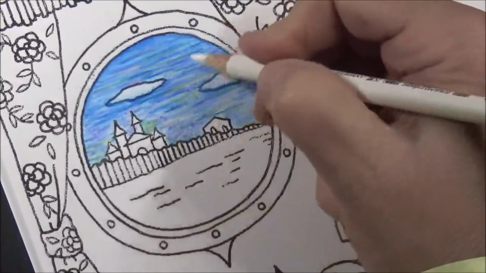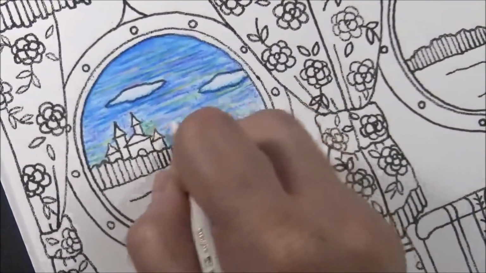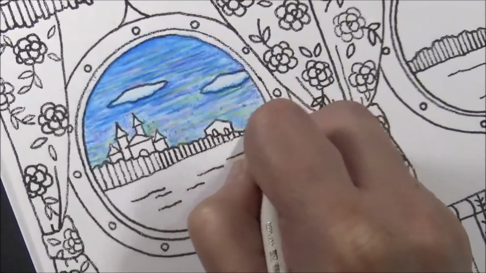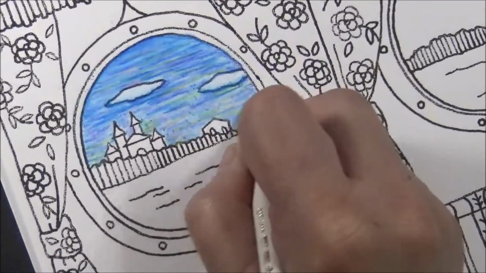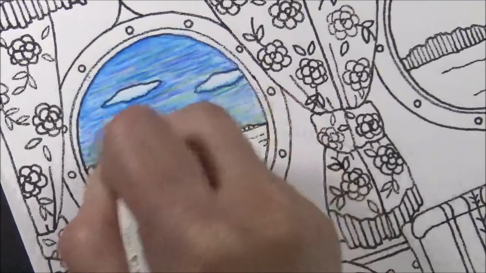because if you go this way, it's going to smear it that way, and then you won't have that flow going across. I'm pushing pretty hard because I want it to smear across.